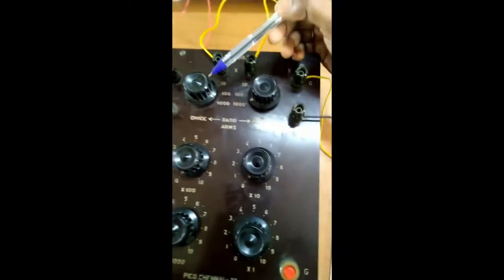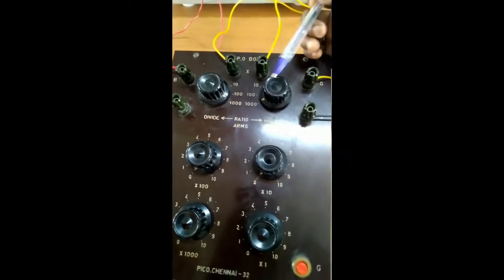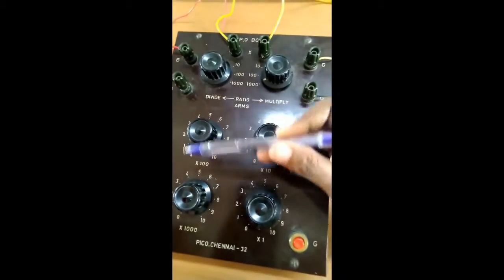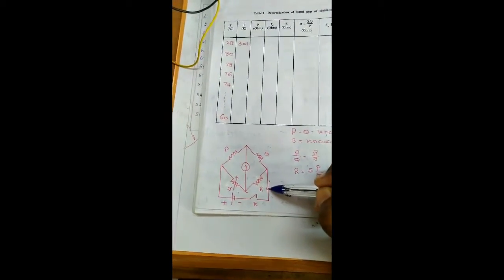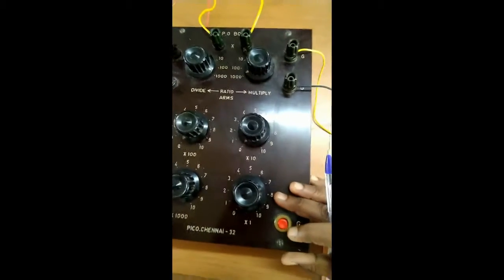So we are going to decrease the temperature of the semiconducting material, and we are going to find the resistances at different temperatures. So here, as I already told you, in this post office box, this represents P, this represents Q, and all these 4 dials correspond to the variable resistance S, and this unknown resistance R is nothing but the semiconducting device.